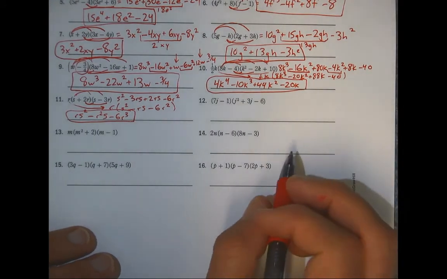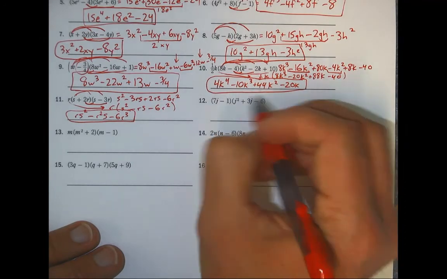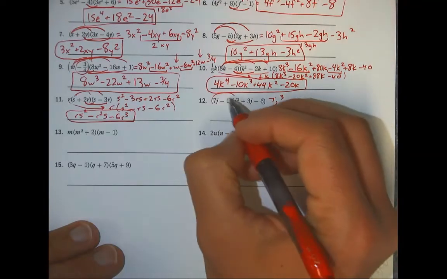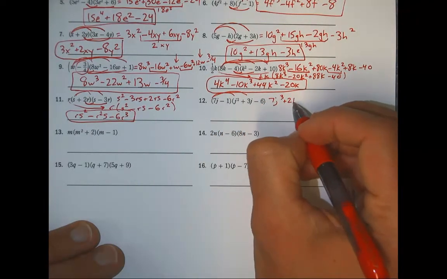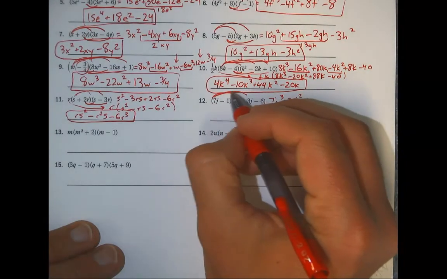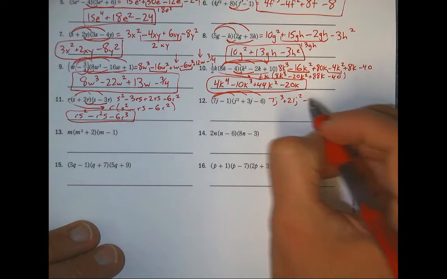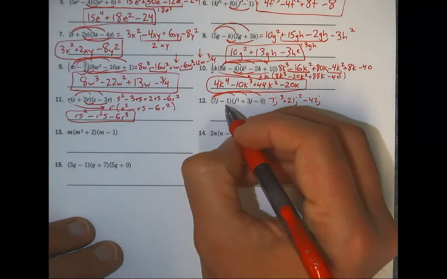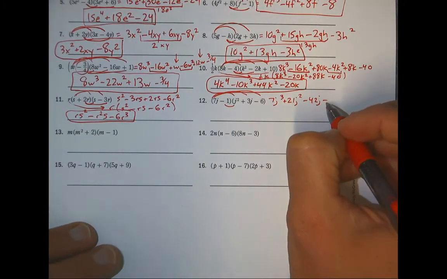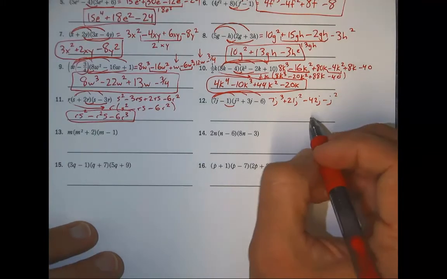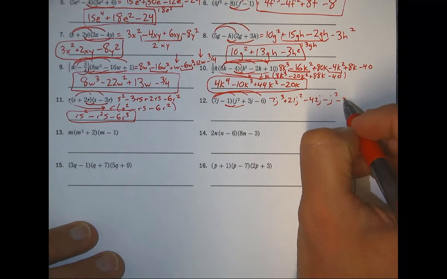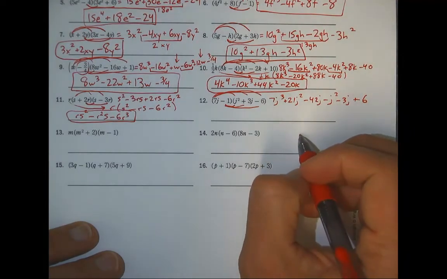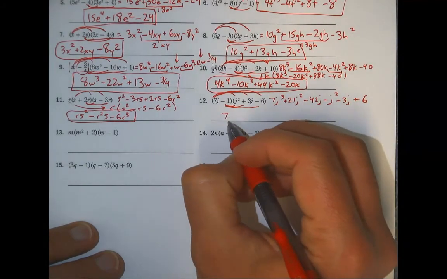All right, number 12, nothing extra here, nice. So we're going to multiply 3 of them and 3 of them and then combine. So 7j to the third, positive 21j squared, negative 42j. And then this one, negative j squared, negative 3j, positive 6. This is my only j to the third.